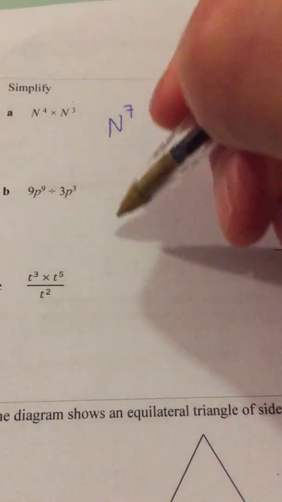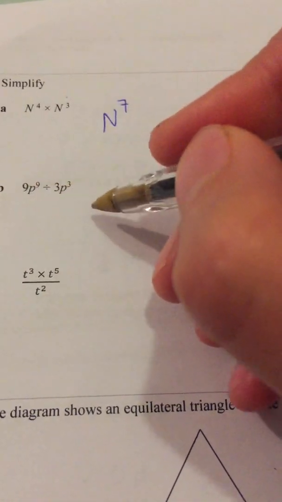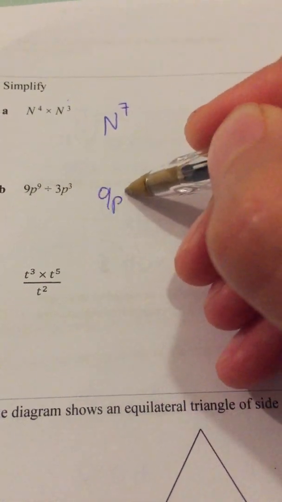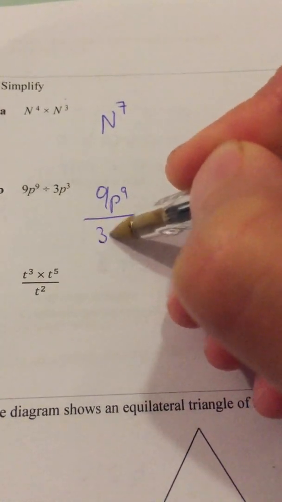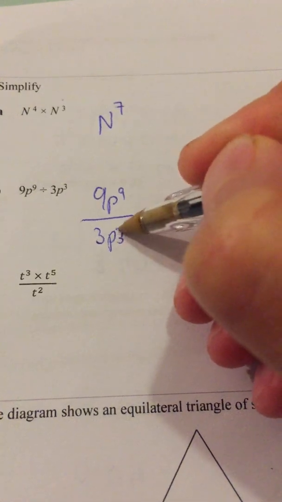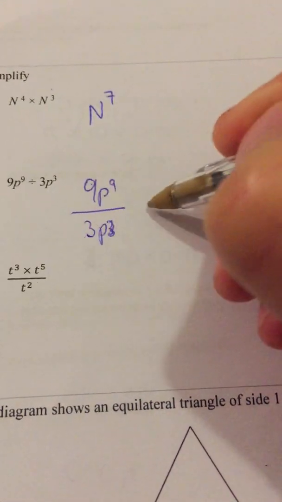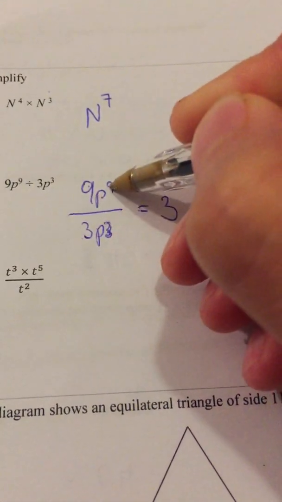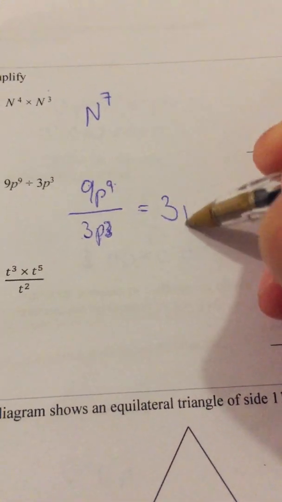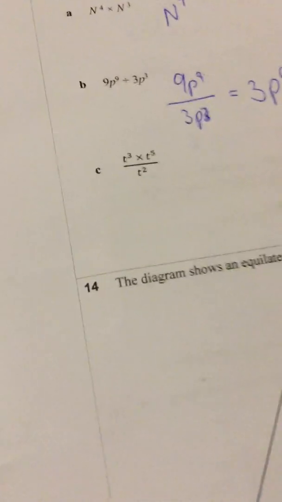9p to the 9 divided by 3p cubed. 9 divided, let's remember we write this like this. 9 divided by 3 is 3. And then with this, we subtract the powers. 9 take away 3 is 6.